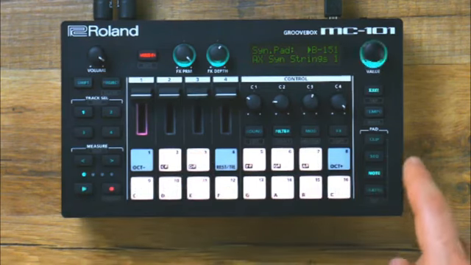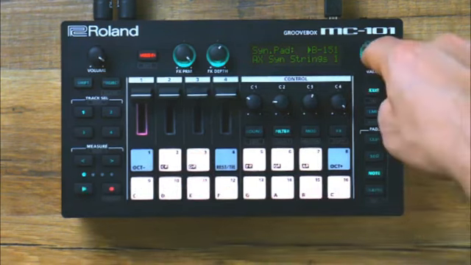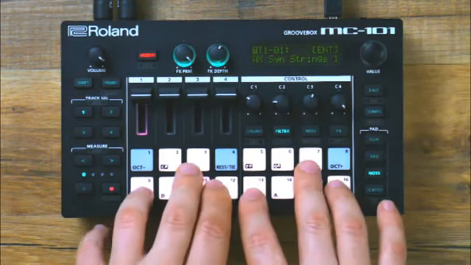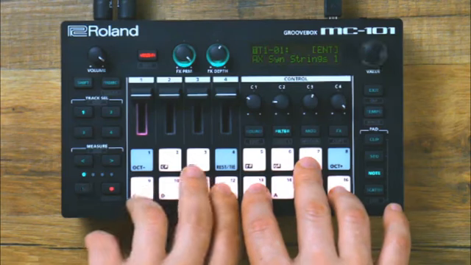When you've found the sound that you want to select, press the Value knob in to commit it to the track. Now, when you're using the MC101, the sound will not change.